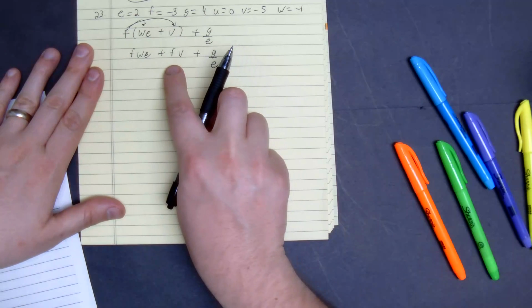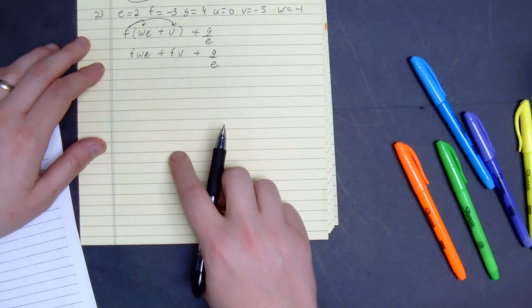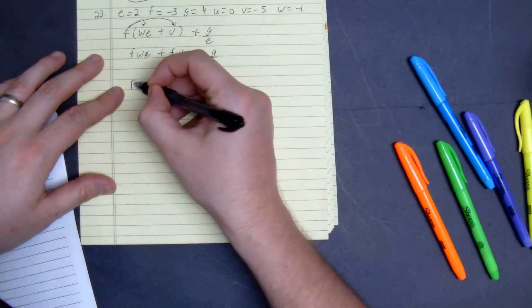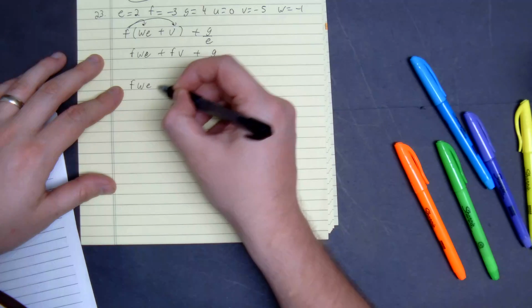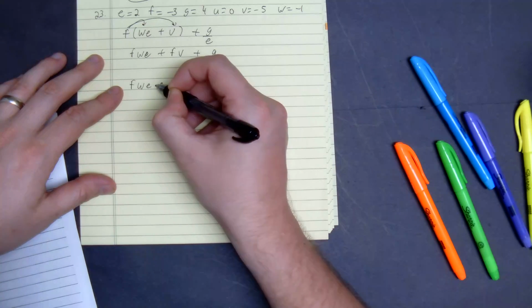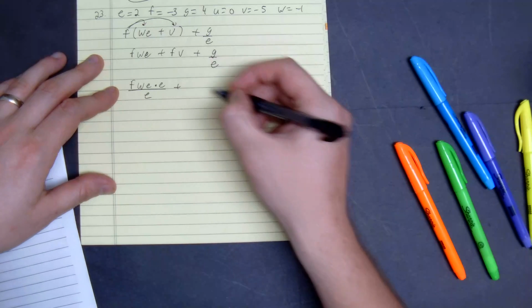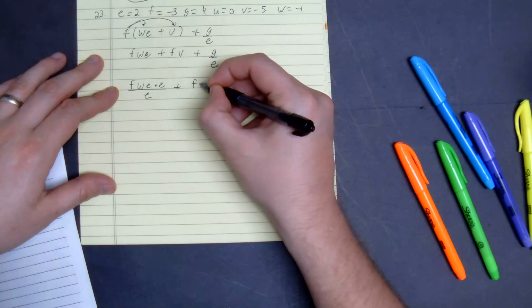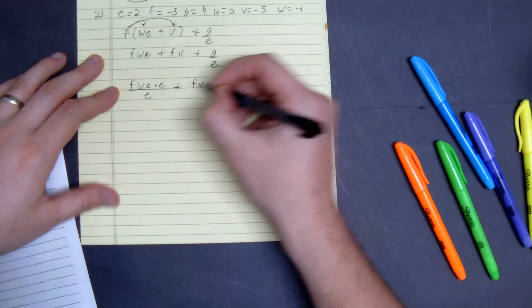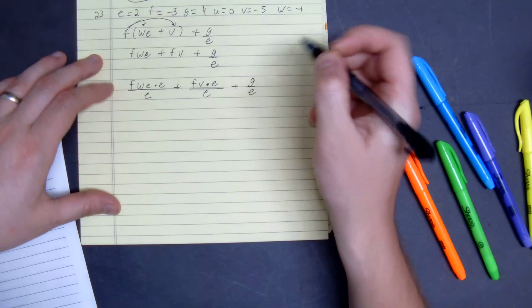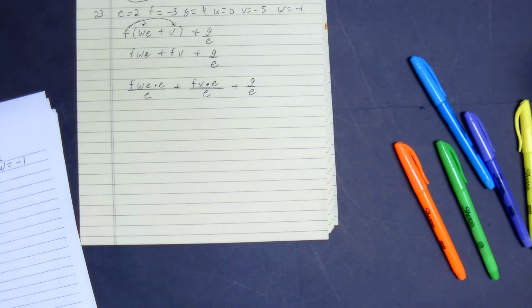If we multiply the denominators by E, we can multiply the numerators by E because we want a common denominator. So we get right here F, W, E times E divided by E plus F, V times E divided by E plus G over E. Very cool.